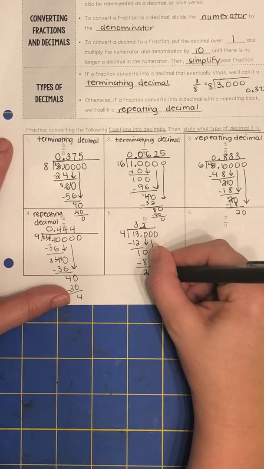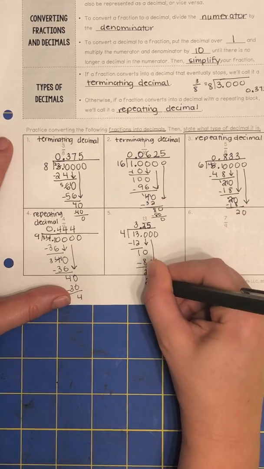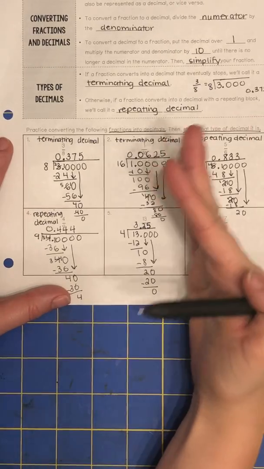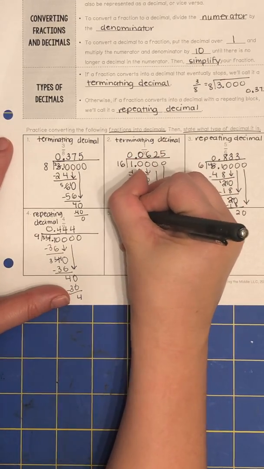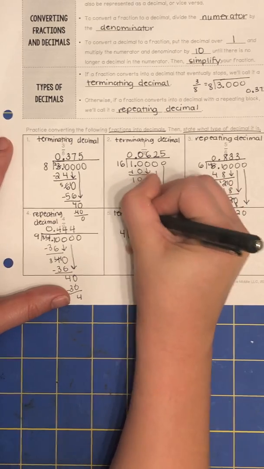4 can go into 20 5 times, exactly 5 times. 5 times 4 is 20, and that leaves me with no remainder. I don't need that last 0 there. So this stopped. It went in exactly. There was no remainders. So we call that a terminating decimal.